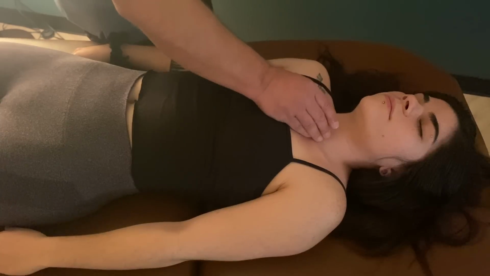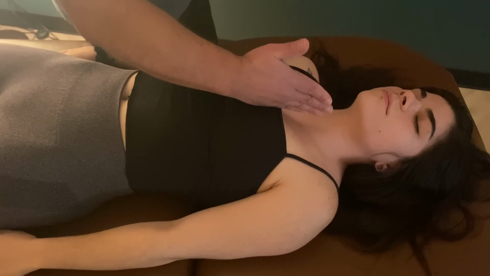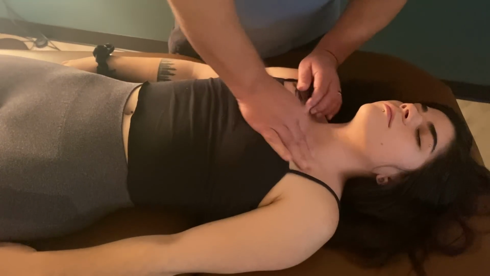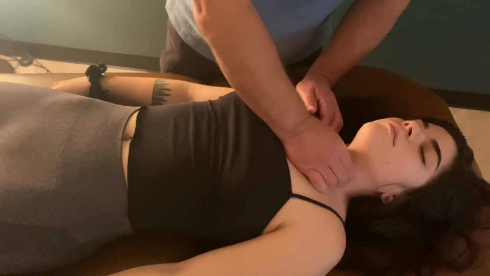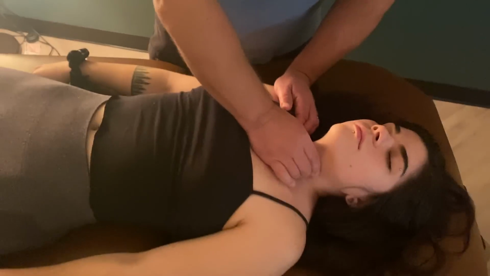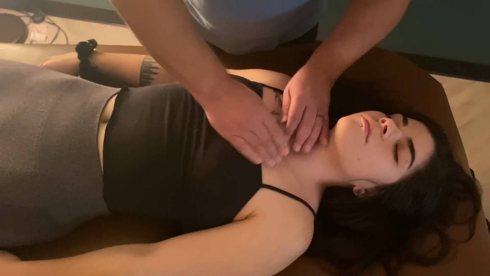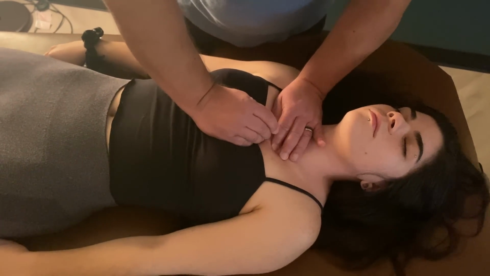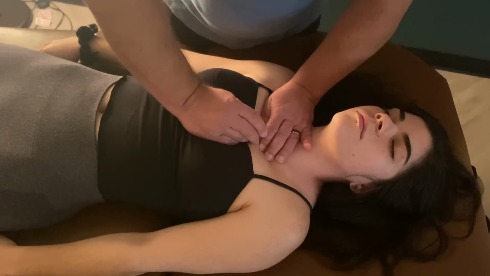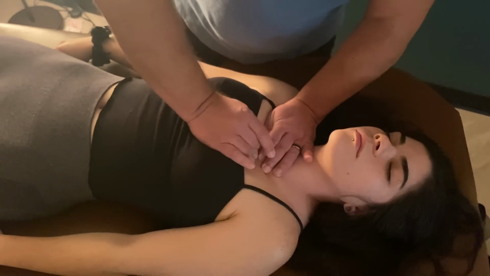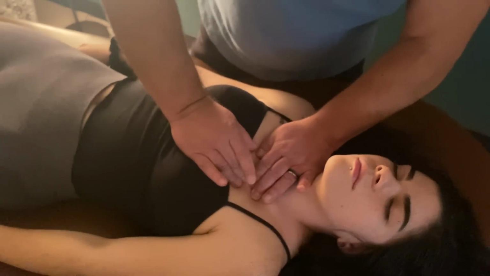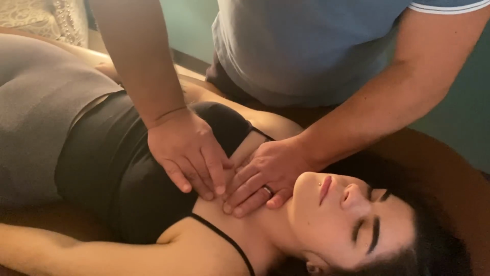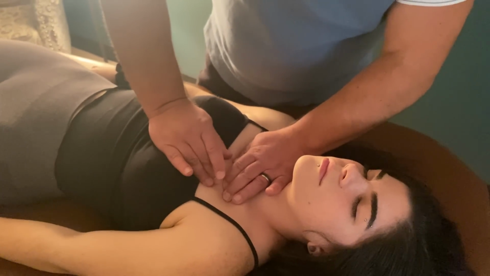Now remember that the trachea is in front of the esophagus. So we can do some work here, even through the throat, but staying with the thorax here, that'll be the first tube that you run into, if you will, that you feel.